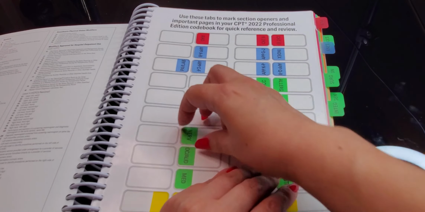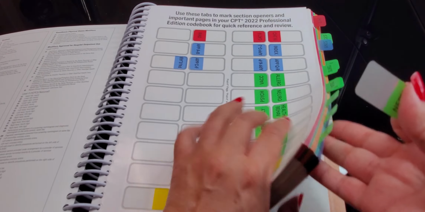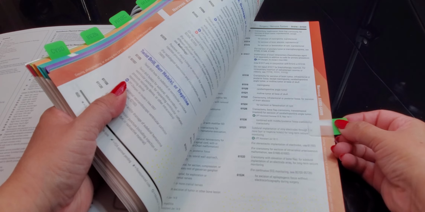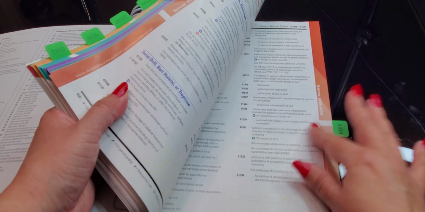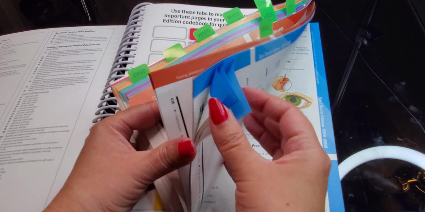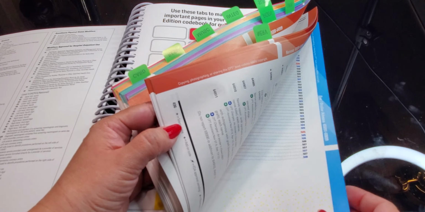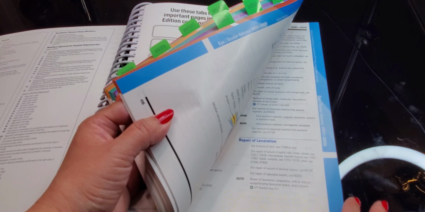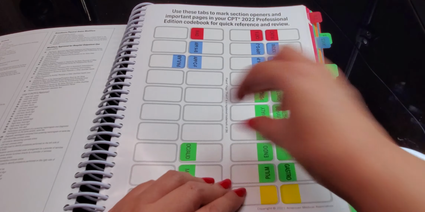Okay, so we go down to nervous. Here we go. Okay. And then we keep flipping till we get to the eye, ocular, and adnexa. Okay.